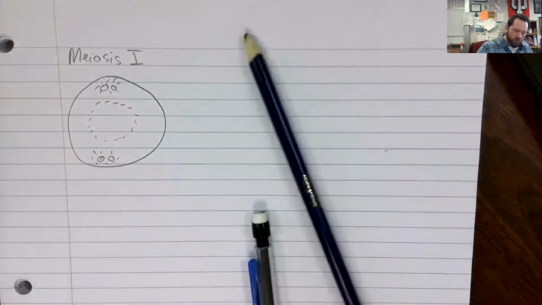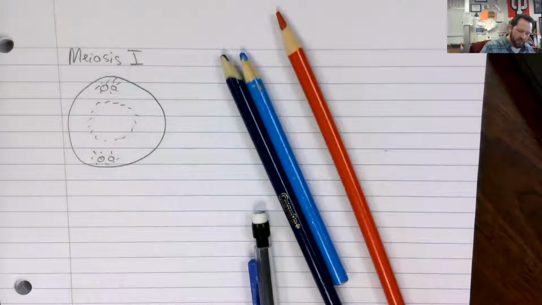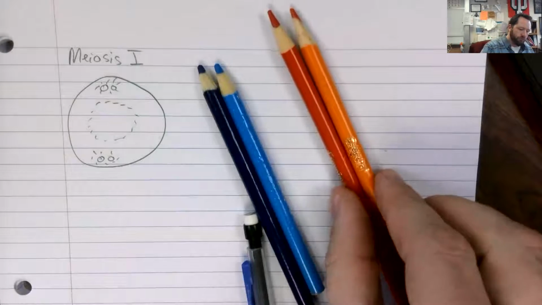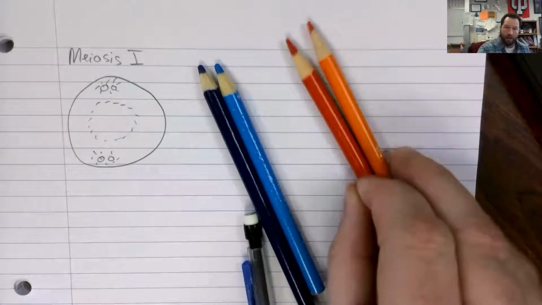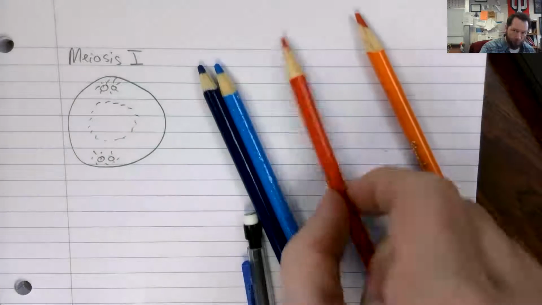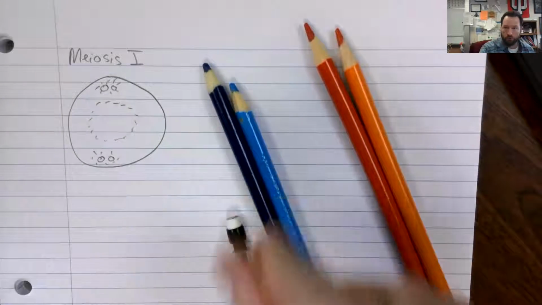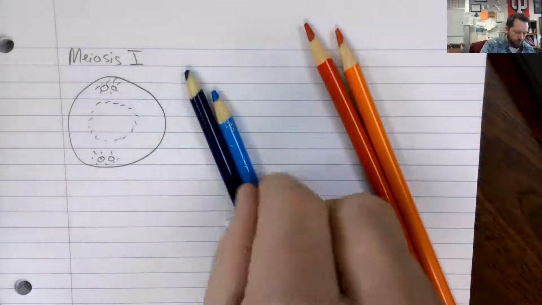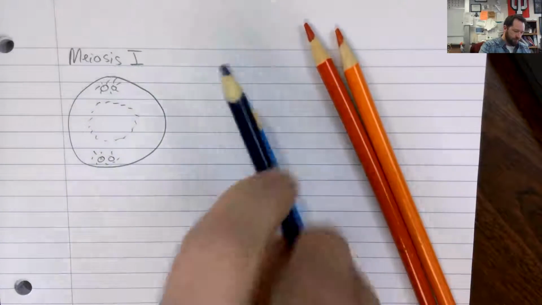Now, I should point out I'm going to use 4 different colors, but what you'll notice about these 4 different colors is that 2 of them are very similar. I've got red and orange, very similar. They're going to represent a homologous pair of chromosomes, like one from your mom, one from your dad. And then I'm going to use light blue and dark blue. Different colors, but very similar. One from mom, one from dad. They're homologous chromosomes.